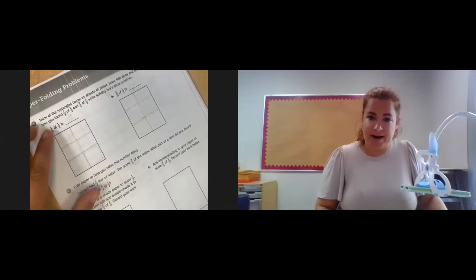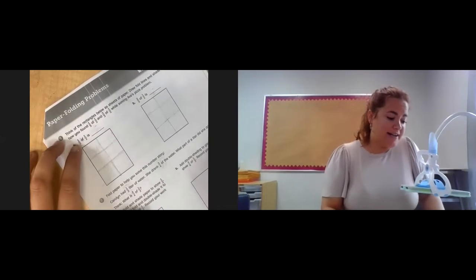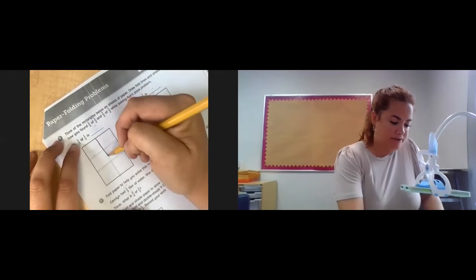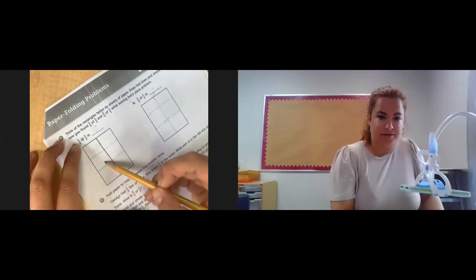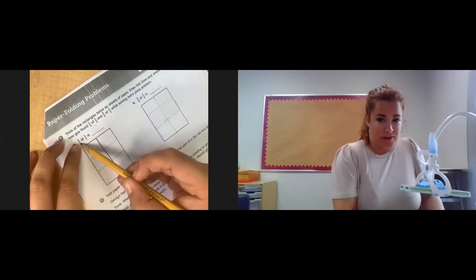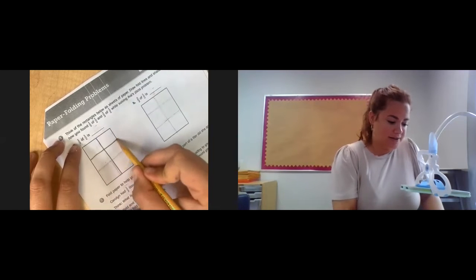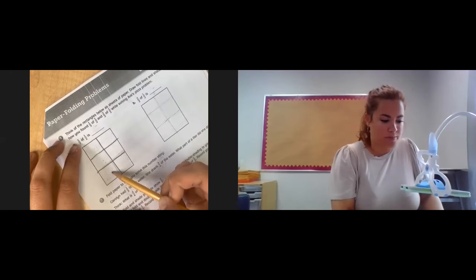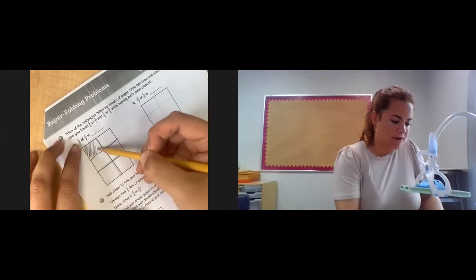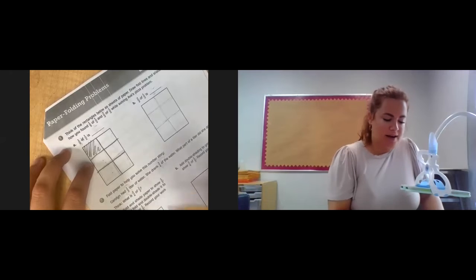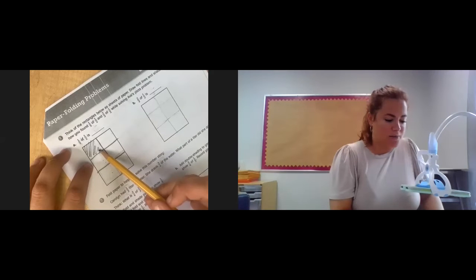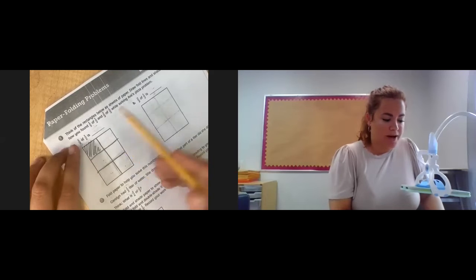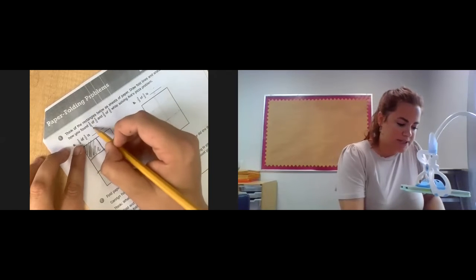So 1/3 of 1/2, we'll start there. If I need 1/3 of a half, I have to start with a half. So this is a half. If I need 1/3 of it, then I would have to cut it into 3 pieces so I could figure out what 1/3 would be. 1/3 of a half looks like that. If you notice, I've got 1, 2, 3, 4, 5, 6 squares now, and I've colored in one of those squares. So my new fraction would be 1/6.